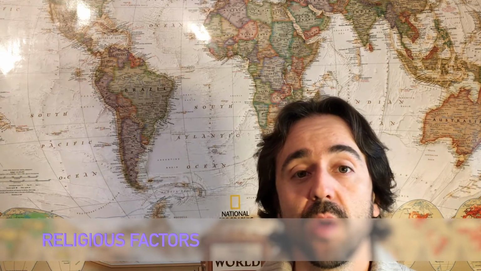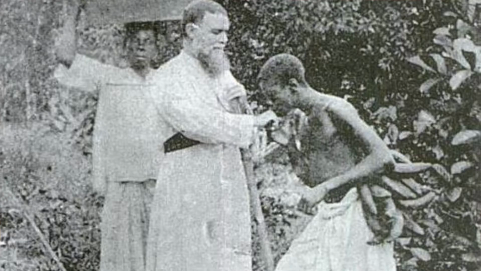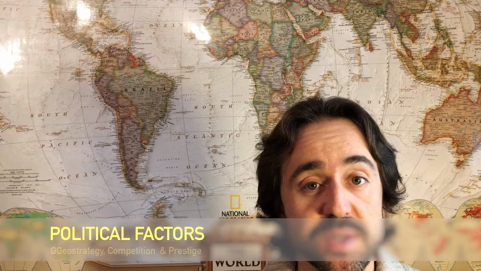Europeans believed their culture and religion to be the only true ones, so they considered other cultures and other religions, of course, very primitive. Conversion to Christianity of native populations in Africa and Asia became a main goal for Europeans and a way of legitimation for their imperialist control. They would say, yes, we must control these primitive people to teach them the true religion. There were 3 political factors: geostrategy, competition, and prestige.